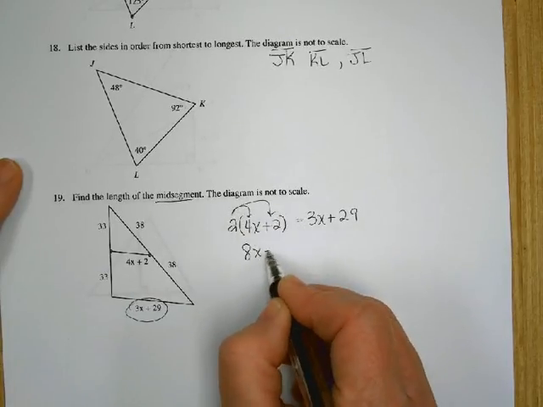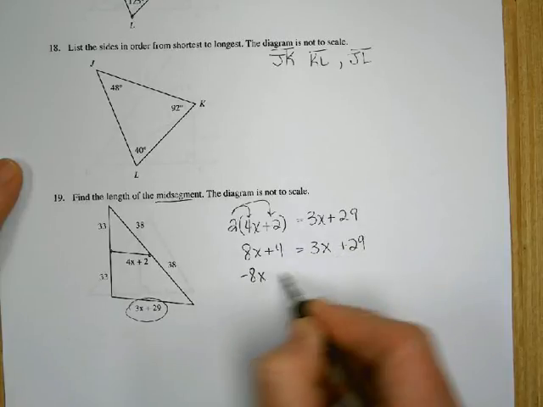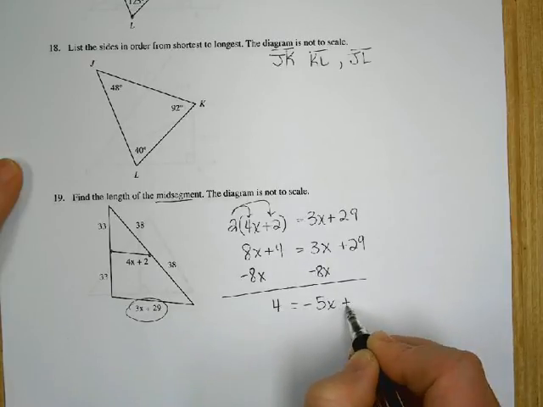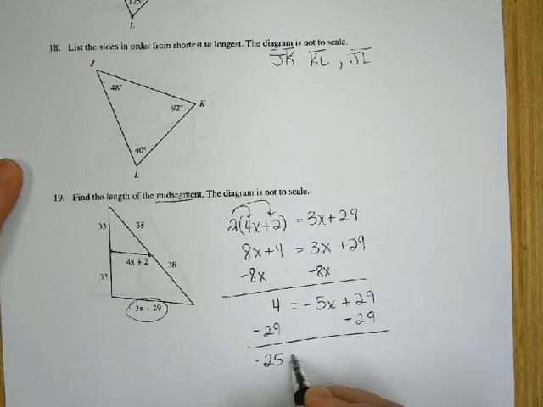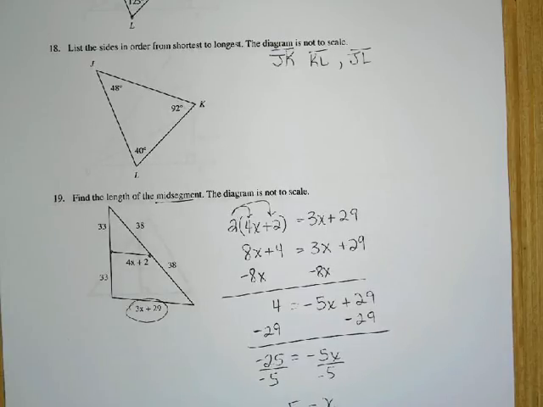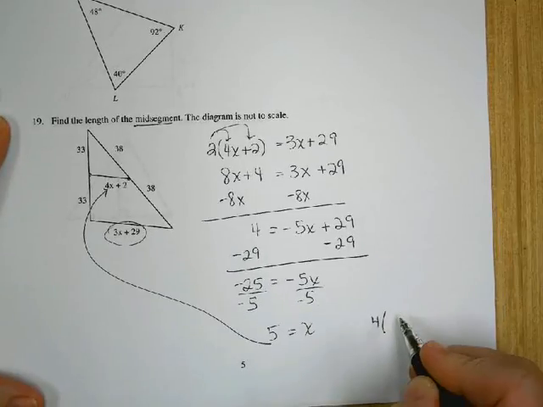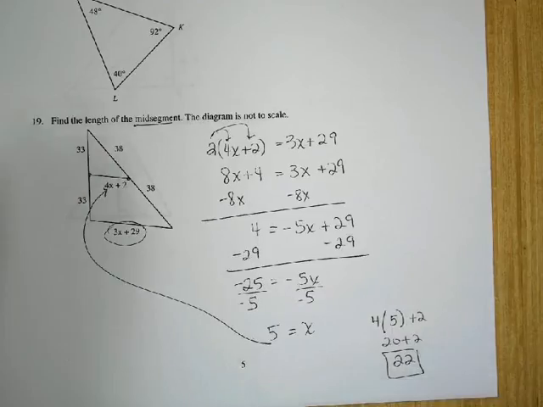8x plus 4 equals 3x plus 29. Subtract 8x. 4 equals negative 5x plus 29. Subtract 29. Negative 25 is negative 5x. Divide by negative 5. X is 5. But they want me to find the value of the mid-segment. So I've got to take that 5 and plug that in. So it's 4 times 5 plus 2. So my answer for this problem is 22.